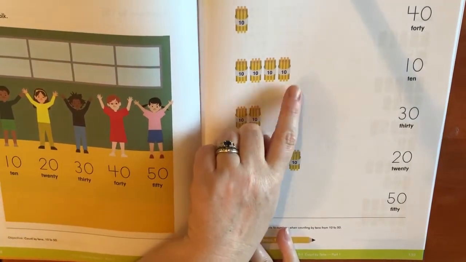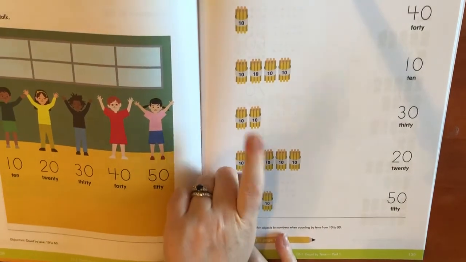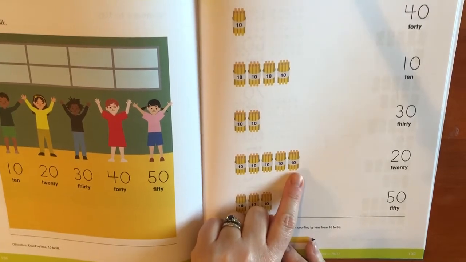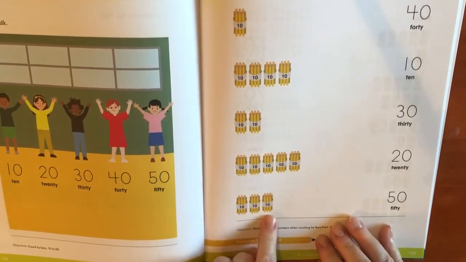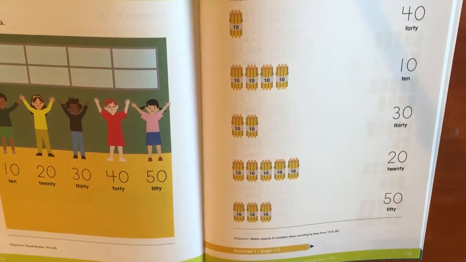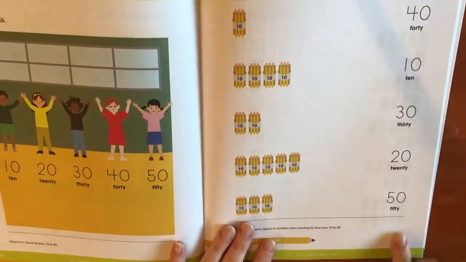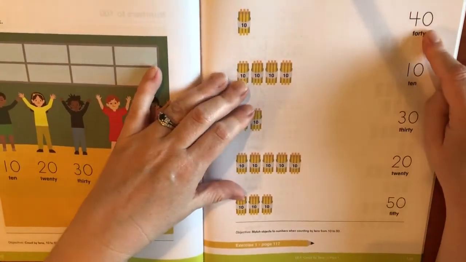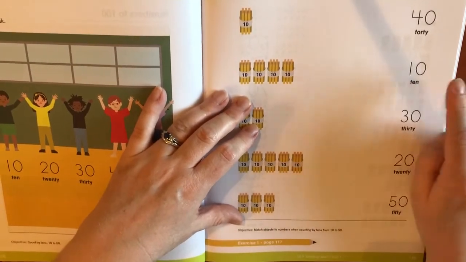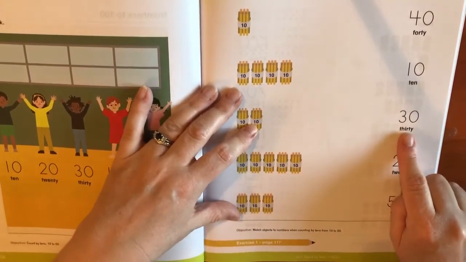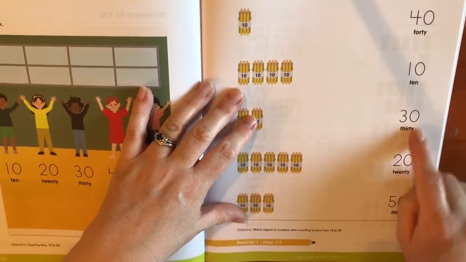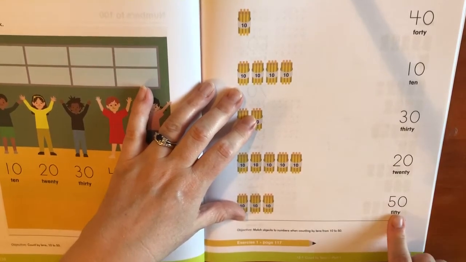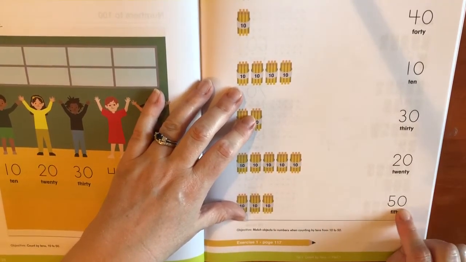10, 20, 30, 40. What about this one? 10, 20. 10, 20, 30, 40, 50. 10, 20, 30. We have to match these over here with their numbers. Let's look at these numbers. I have the number 40, 4 tens and 0 ones. I have the number 10, 1 ten and 0 ones. I have the number 30, 3 tens and 0 ones. I have the number 20, 2 tens and 0 ones. And the number 50, 5 tens and 0 ones.